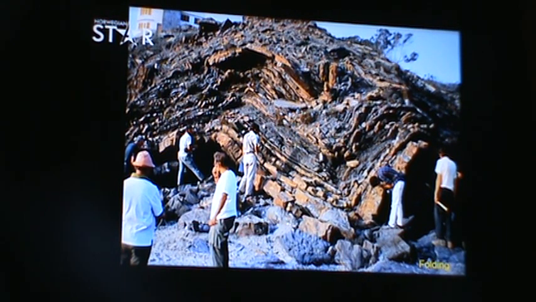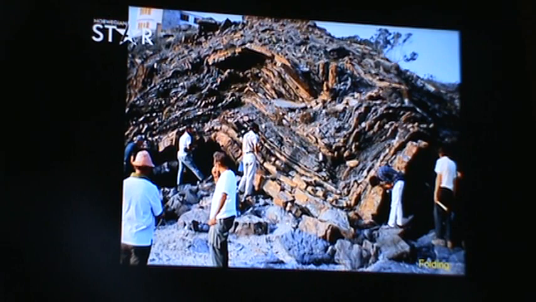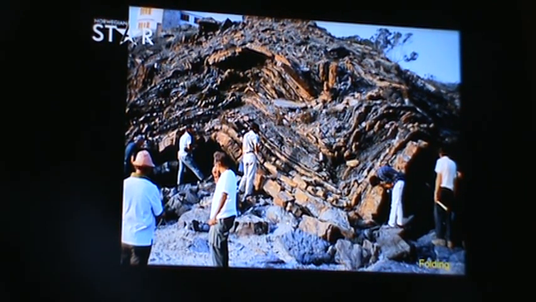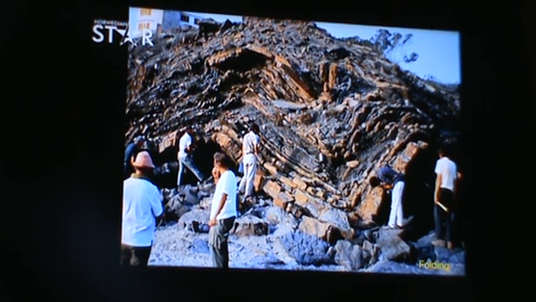Something like this cannot have happened at the surface. I don't think any of you could take a big chunk of rock and bend it like this. This had to have taken place in an area where you had hot temperatures, but not so hot that it would melt the material. This is the sort of thing that we've got with our glass blower.